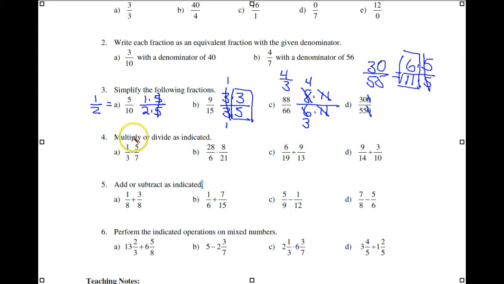Now, when we multiply, the rule is you can multiply the numerators, you can multiply the denominators, and that's your answer. But before you do that, you should carefully check to see if you can cancel anything out, as we did up here. That makes your numbers smaller and leads to better accuracy. So nothing cancels out here. So we get 5/21. And if nothing canceled out here, then nothing would cancel out there.